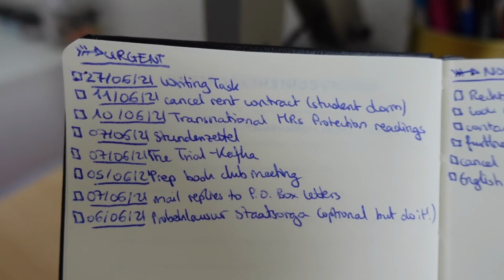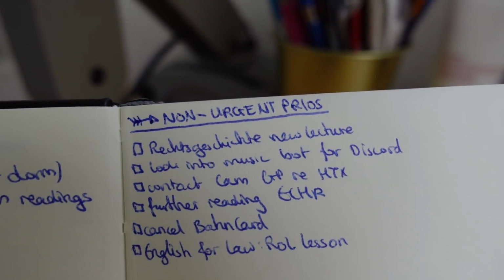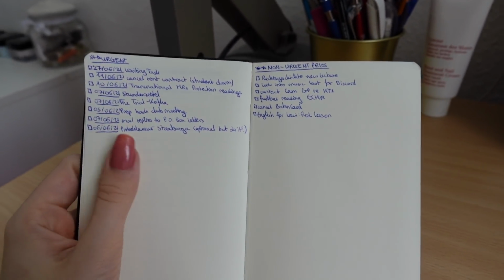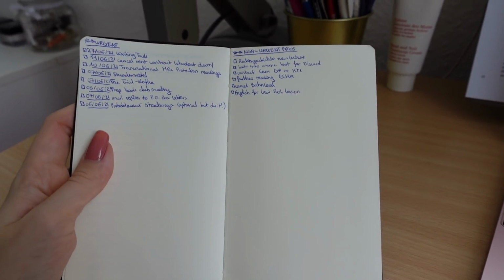And the other page is for non-urgent things. So these are things for which I've already gotten a Todoist reminder but which haven't become super urgent yet, so I'll just record them there so that I won't forget about them.